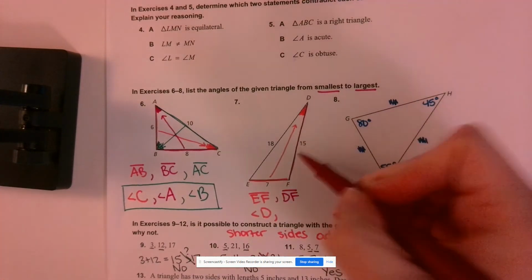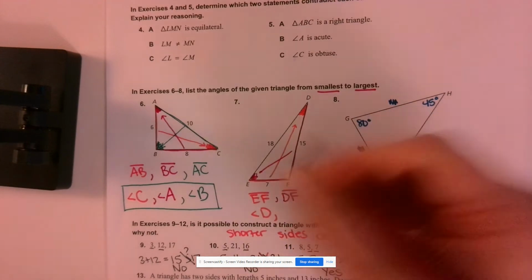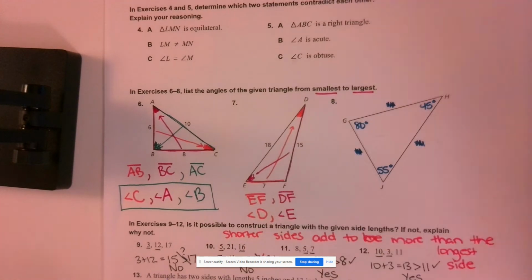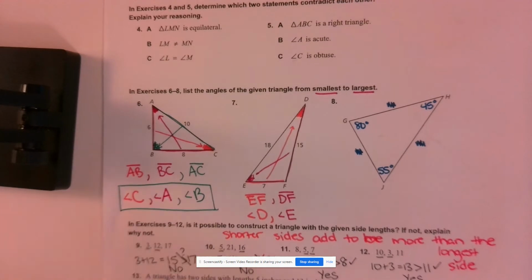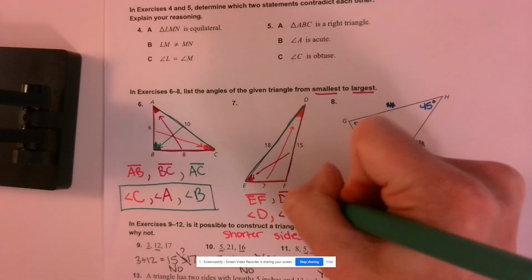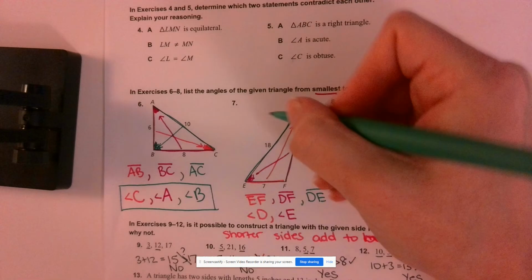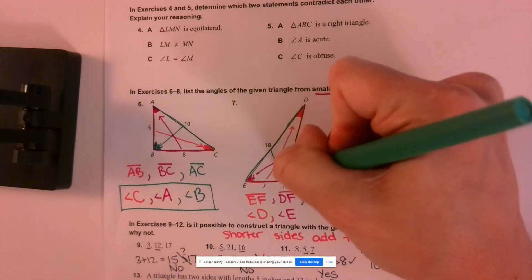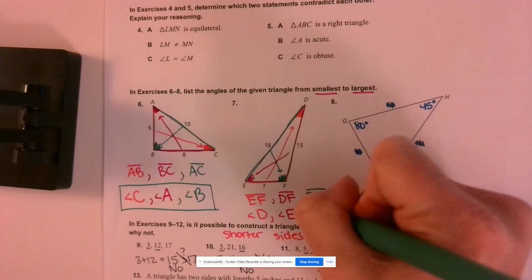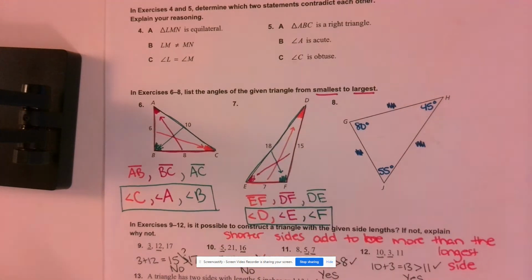The angle opposite line segment DF is angle E. So angle E is the next smallest angle. And finally, the longest side has a length of 18. That is line segment DE. So the largest angle is the angle opposite that side, which is angle F. So this is the correct order of the angles from smallest to largest.